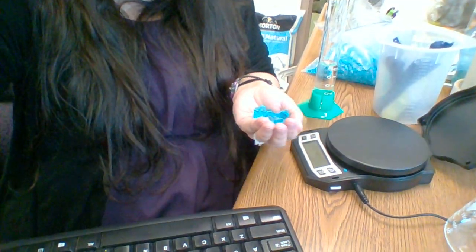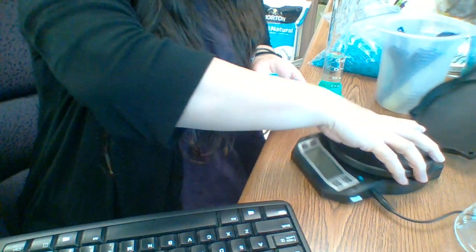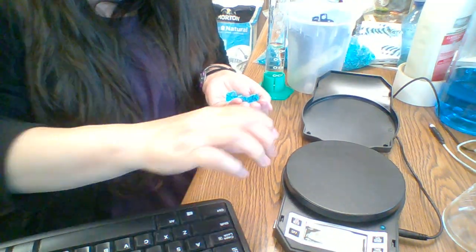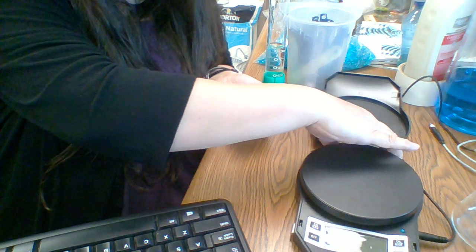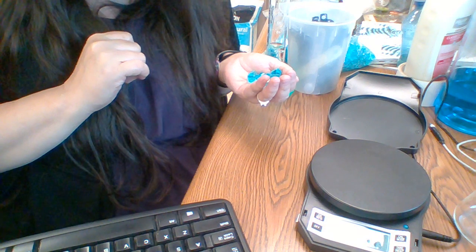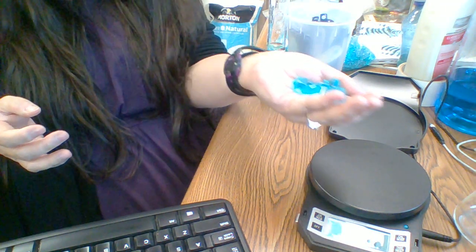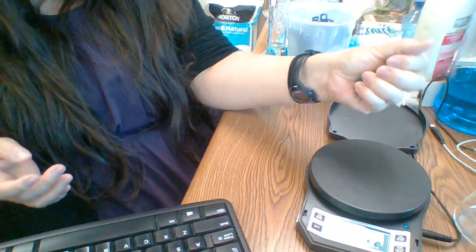So for mass, I'm trying to do this on my desk, which is a little crowded. We're going to use this electronic balance. Let me see if I can get that where you guys can see it. There it is. Let's turn it on. Now I've got this little handful, and I'm just going to put them on there.